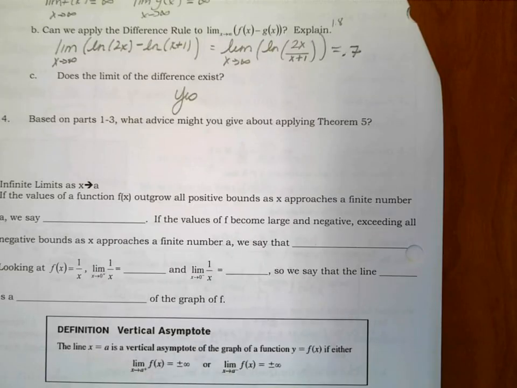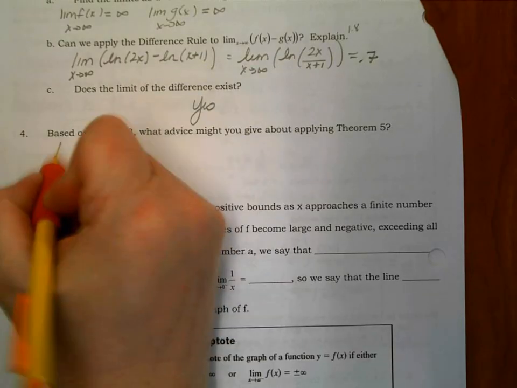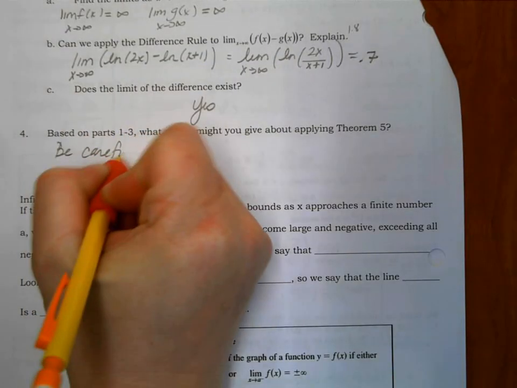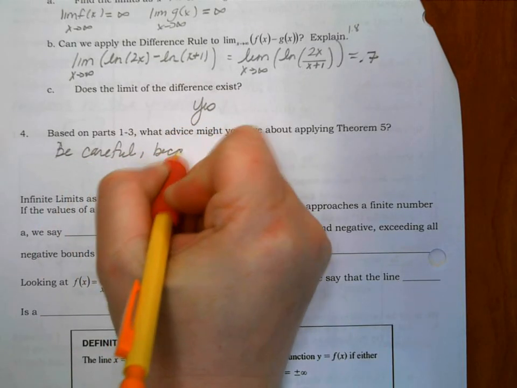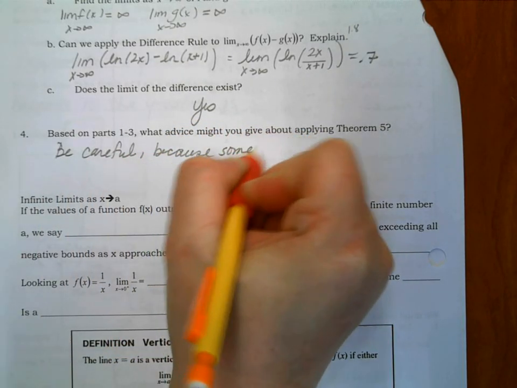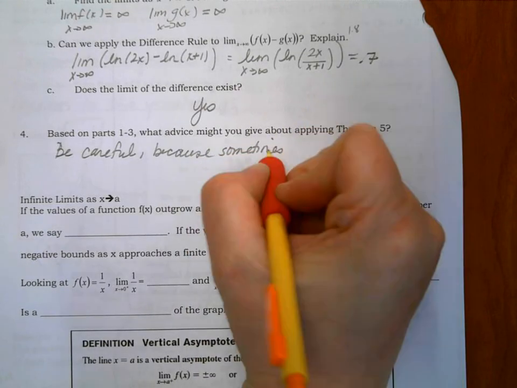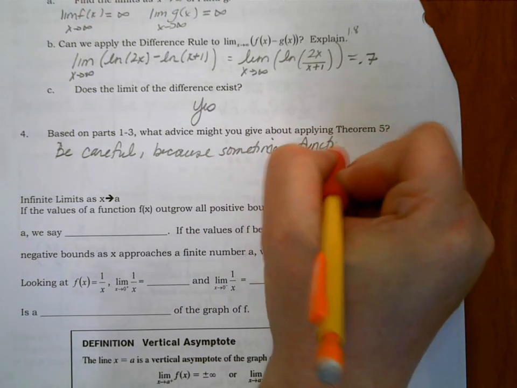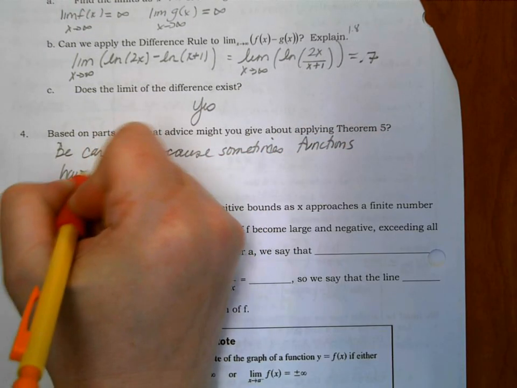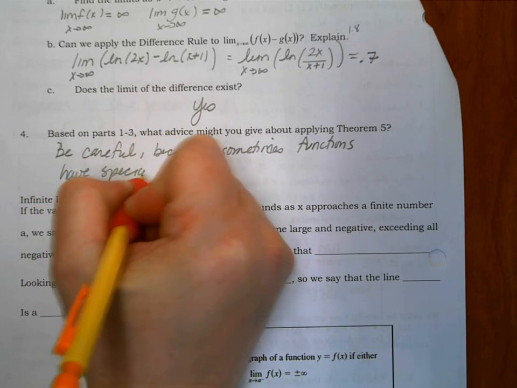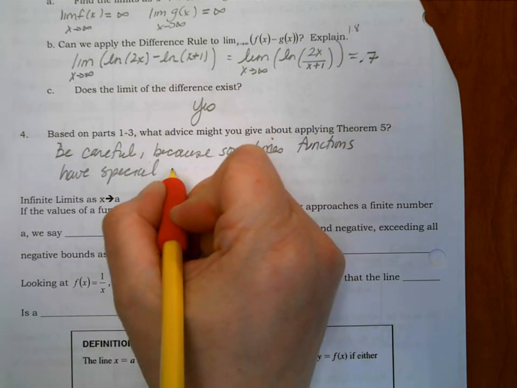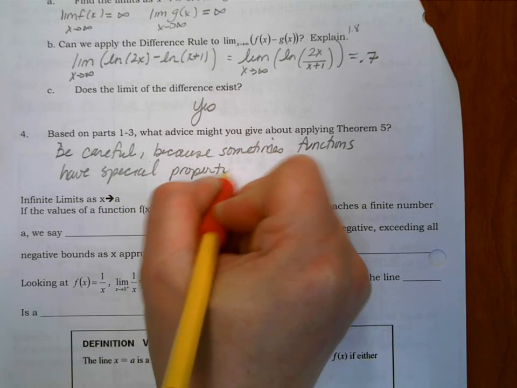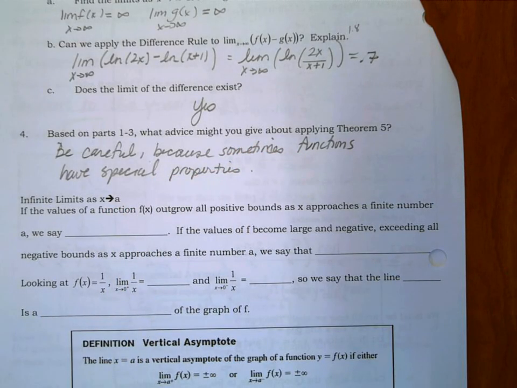And so the big idea here is just be careful, because sometimes functions have special properties, like trig functions, right? All the different log rules that we've talked about. And sometimes that's going to affect things. Okay, I'm going to pause there, and then we'll pick up again in a minute.